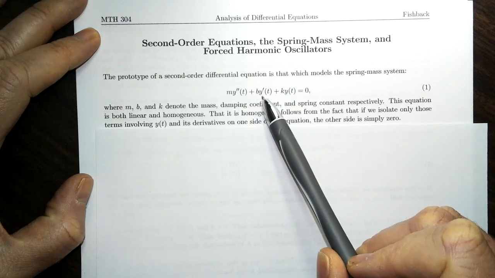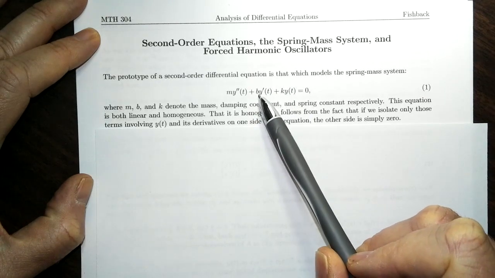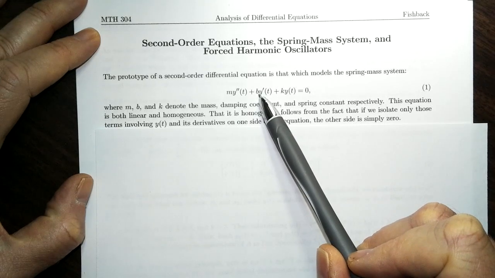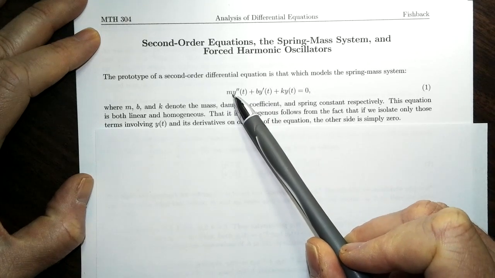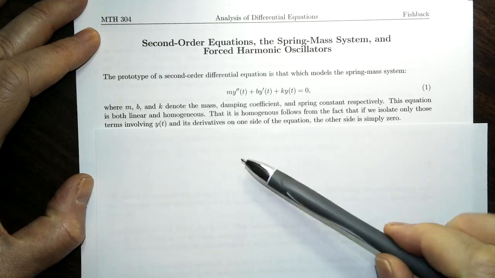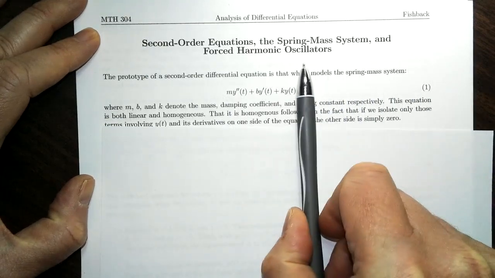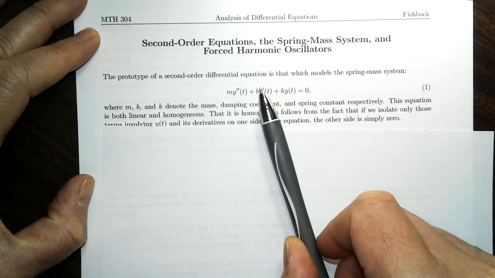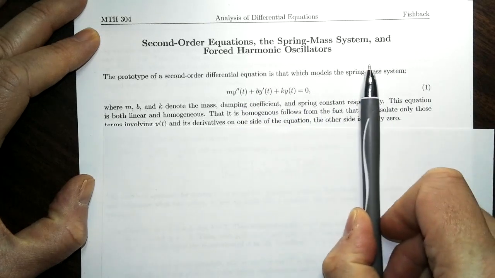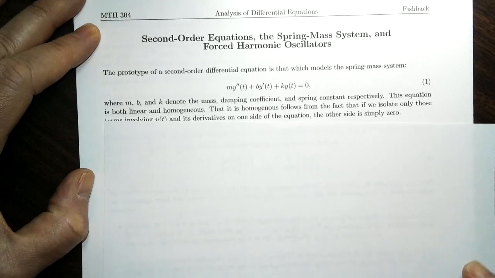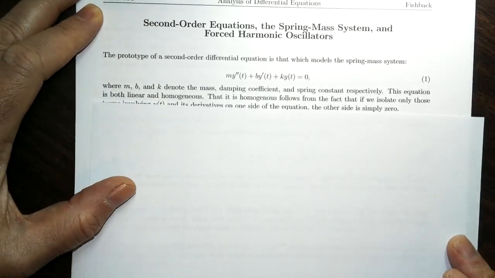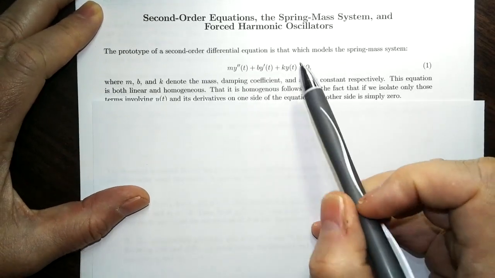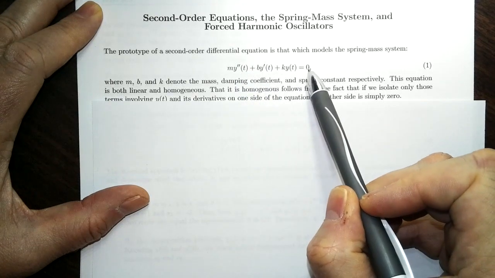stiff it is. We're assuming that the system is damped. There's a certain amount of friction, so that's what b represents. And m represents the mass of the spring. So if you want to think about this as a mass moving back and forth like that, this is the situation. And the stiffer the spring, the more the thing will come back to equilibrium. So this equation is homogeneous because if we get all the y terms on one side, we have a 0.